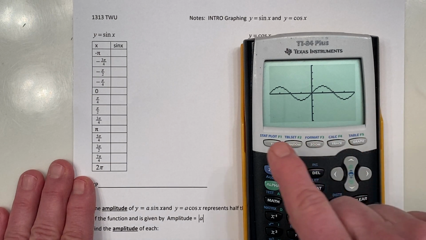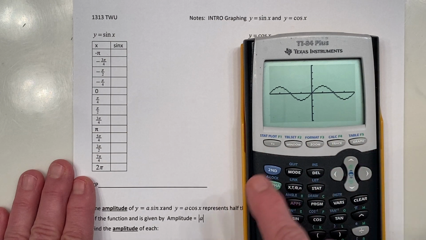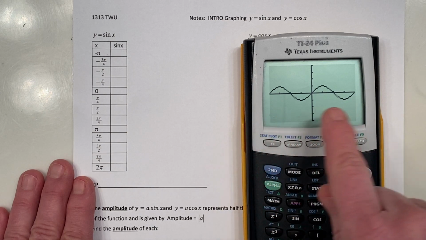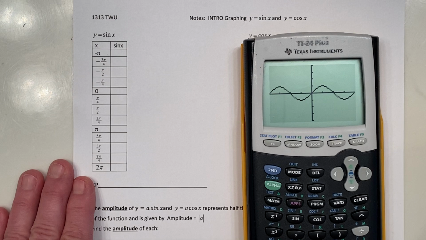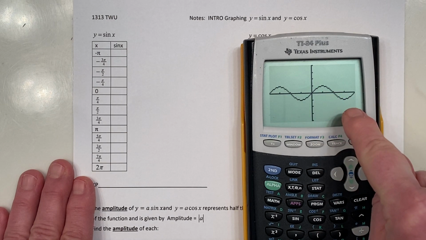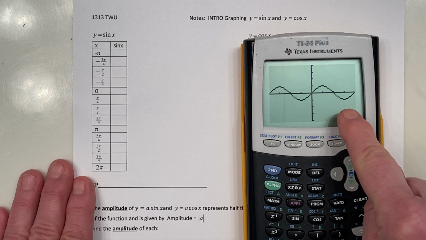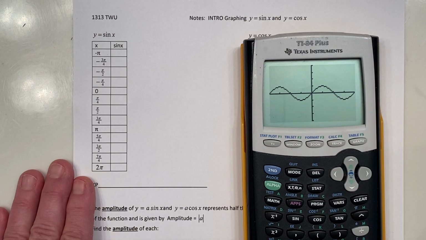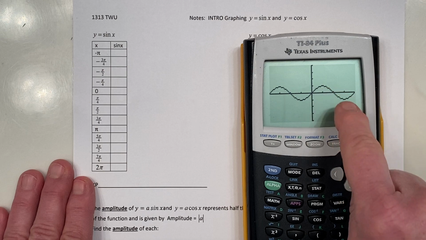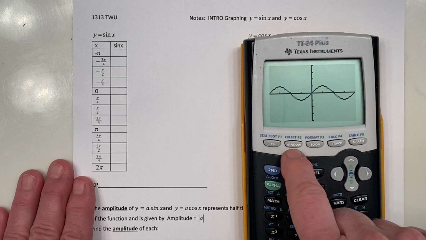We can see that it's what we call periodic or cyclical, that it's just going to repeat if the graph were to extend off the screen. It has peaks and valleys, or highs and lows. We usually call those maxes and mins. To get an idea of how high or how low this graph goes, let's go back to the window setting.